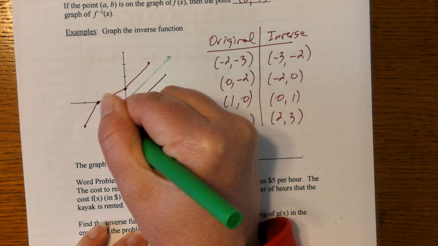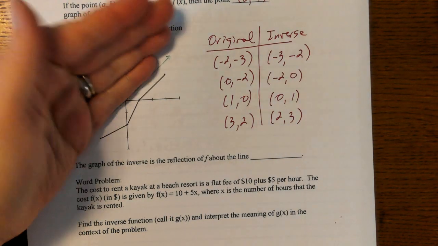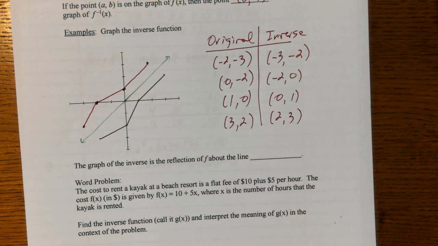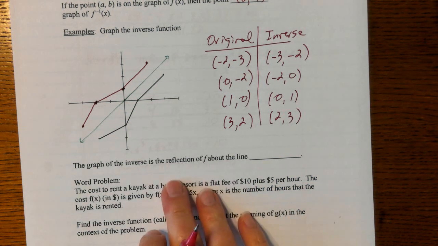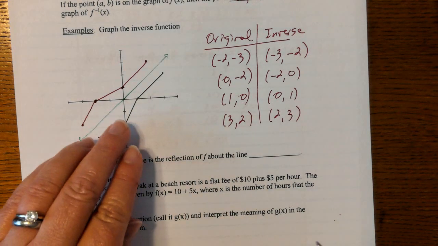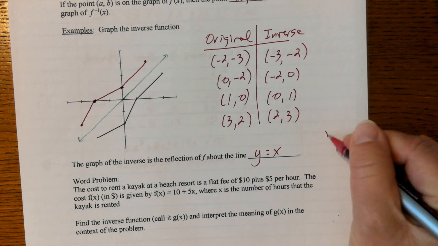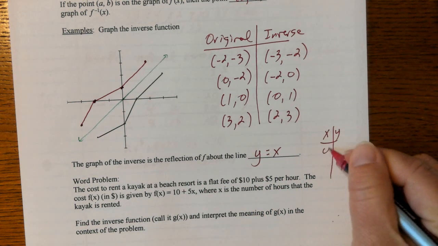I drew the line y equals x right through the middle. You can tell that these points up here are mirror images to the original. Okay? So as a reminder, the graph of the inverse is a reflection of the original function over the line y equals x. Remember that line y equals x: whatever x is, y is the same.